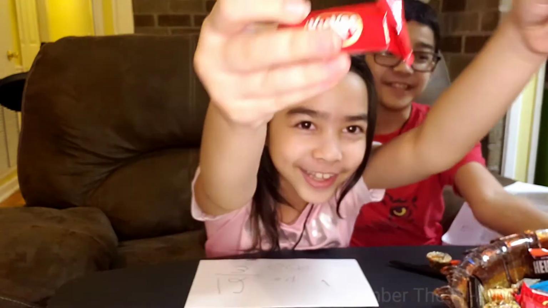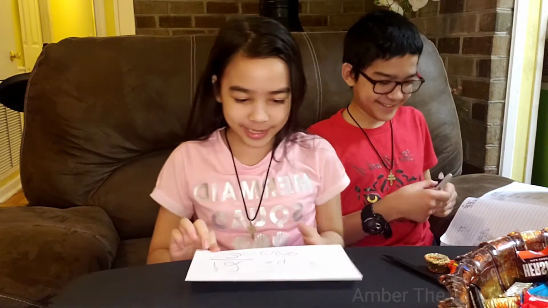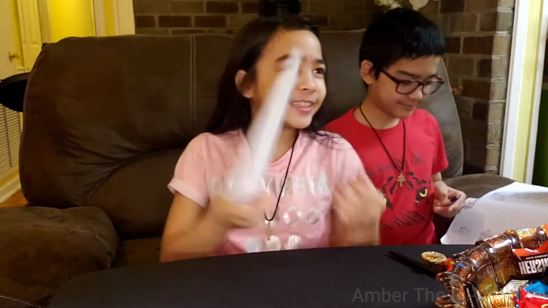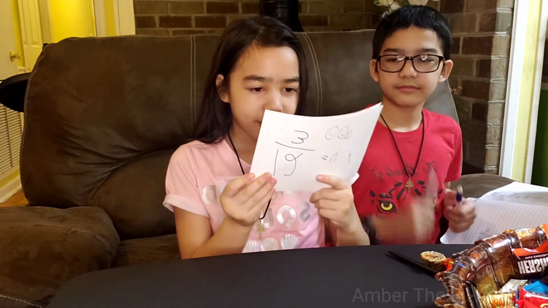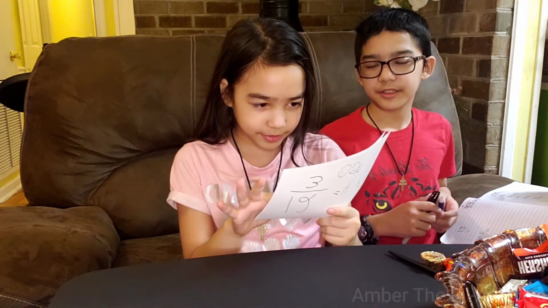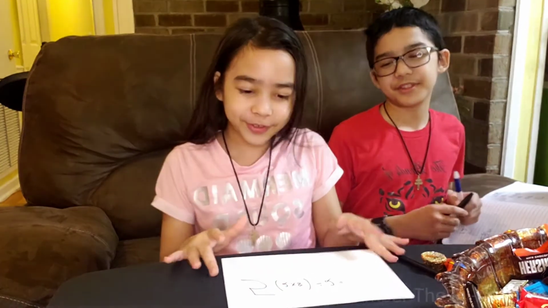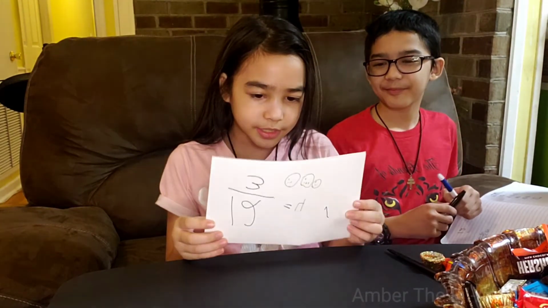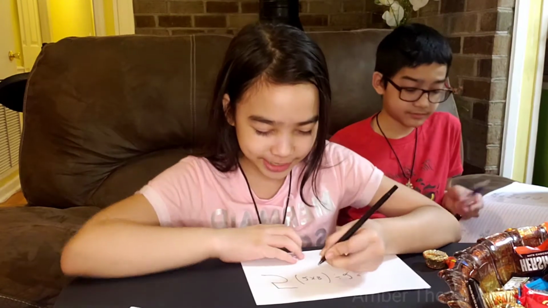Okay, so I got this one correct. So now this is 2 times 8, and then... A number outside of a parentheses means you're multiplying. So that's the question. Let's see if I can solve this.